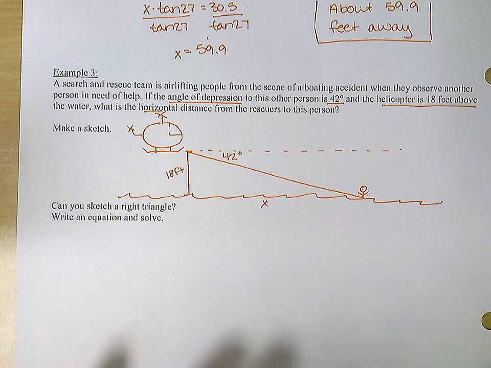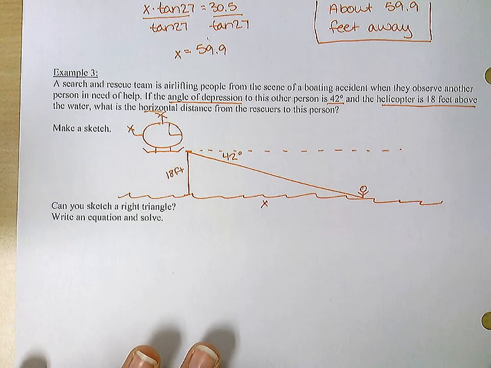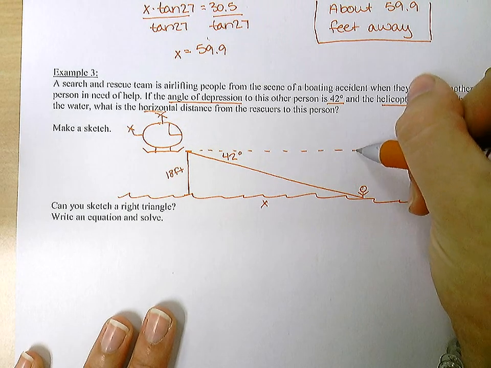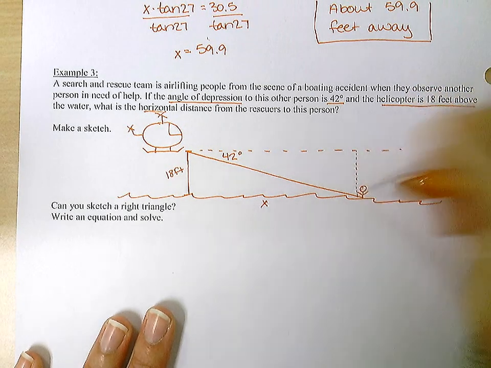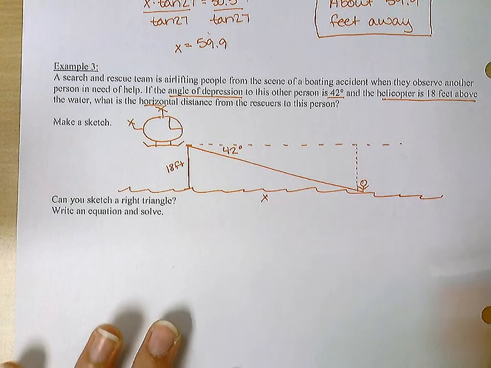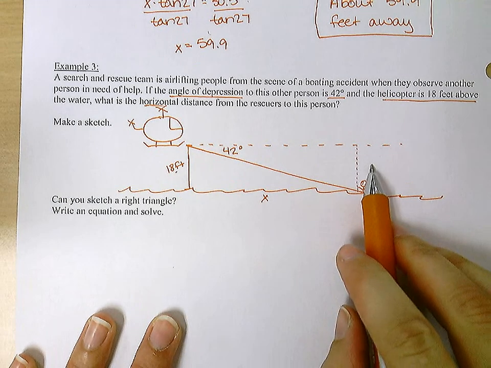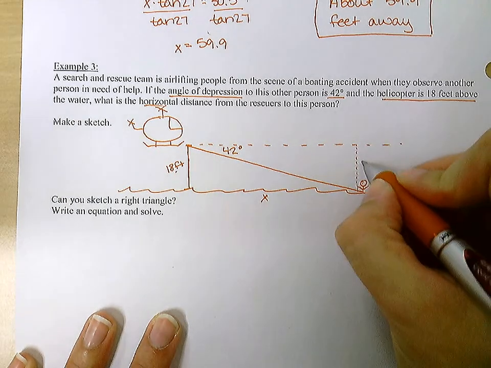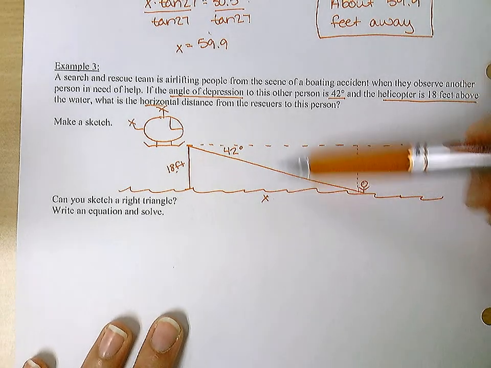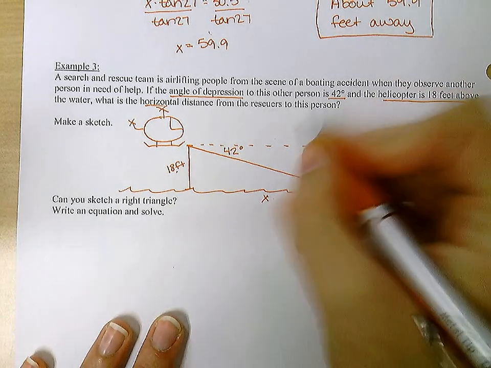Now this one is kind of hard to look at right now. But if I were to draw in a vertical right here, I kind of made a rectangle, right? What do you know about these two opposite sides here? They're the same, so this would be 18 feet as well. Same thing with these opposite sides.